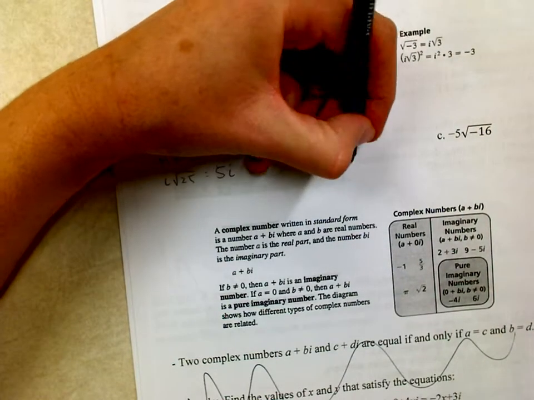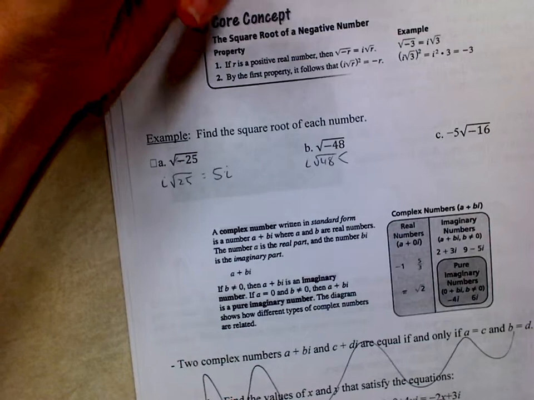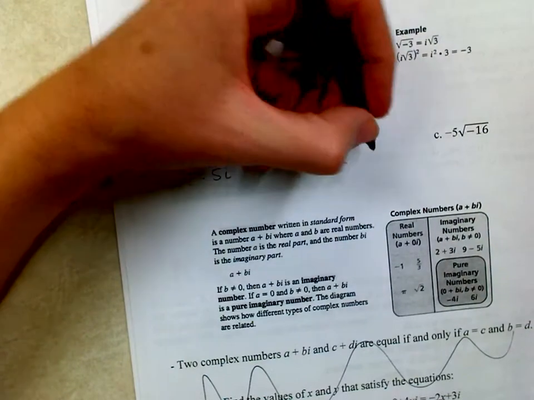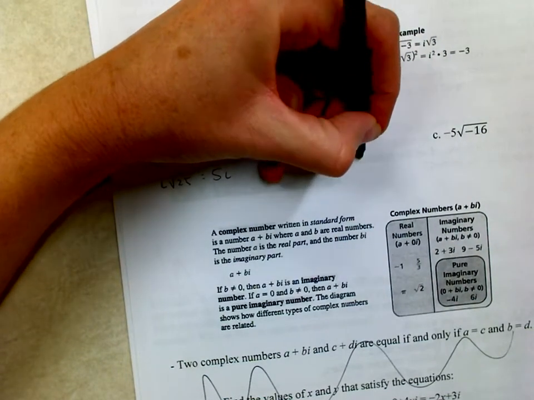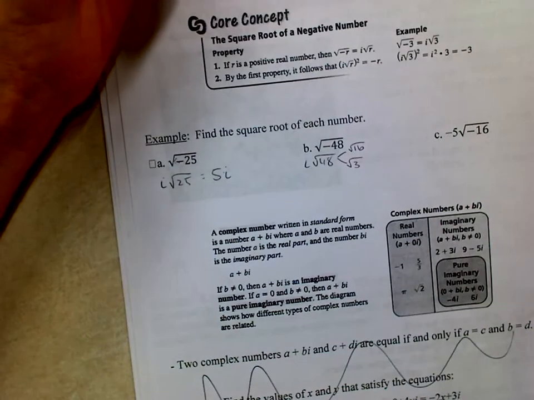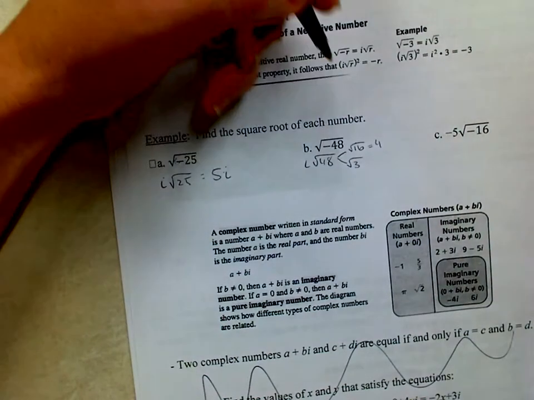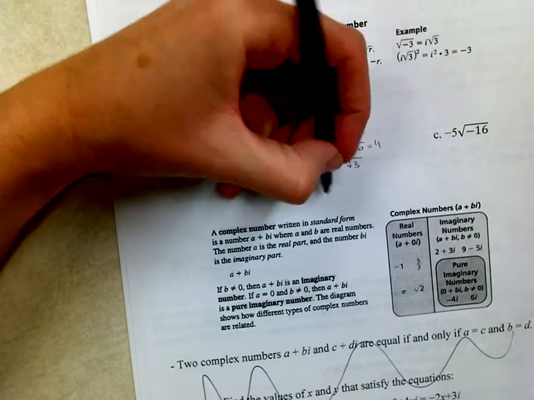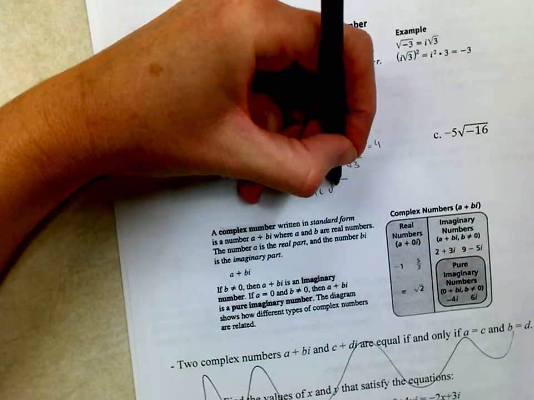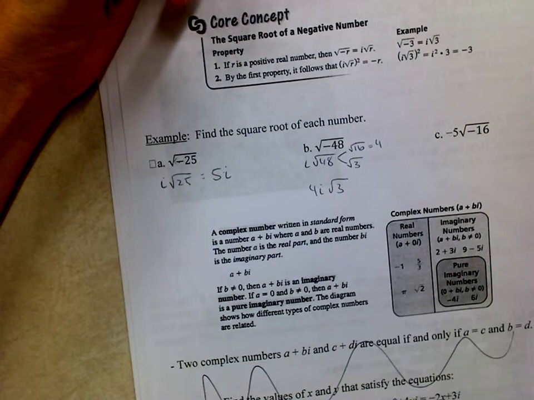And then we can just simplify this either using a factor tree or your biggest perfect square. The greatest perfect square that will divide into 48 is 16. I can break that into the square root of 16 times the square root of 3. And we know that this goes to 4. And so my simplified answer is 4i times the square root of 3.